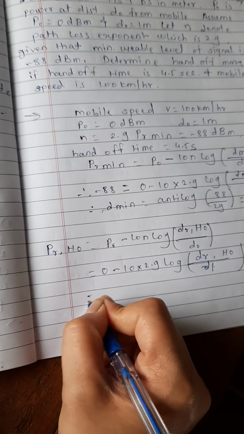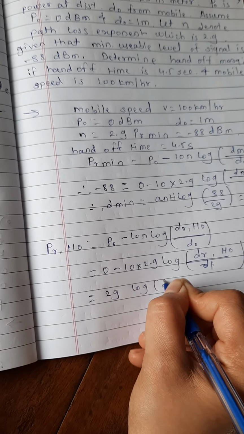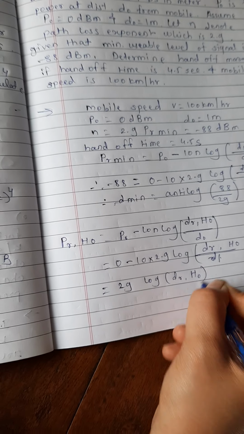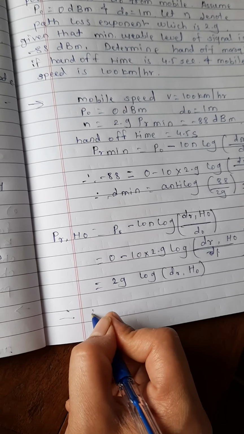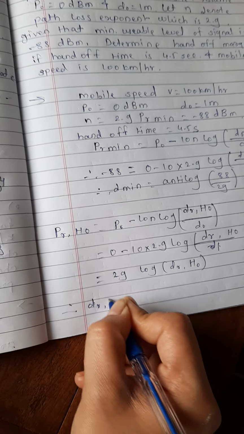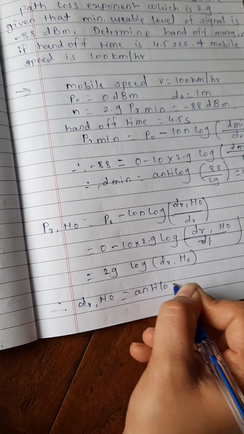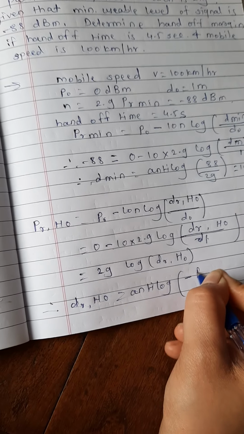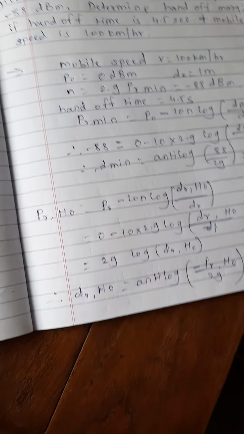So it becomes 29 log of DRHO. So we write here DRHO equals anti-log of minus PRHO divided by 29.